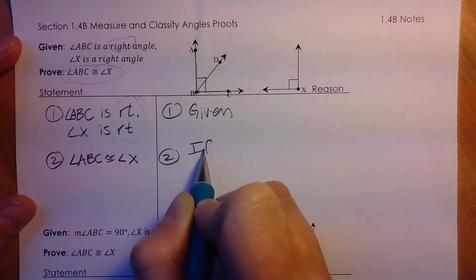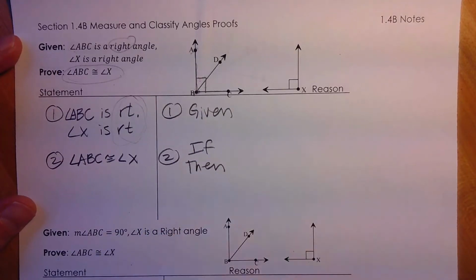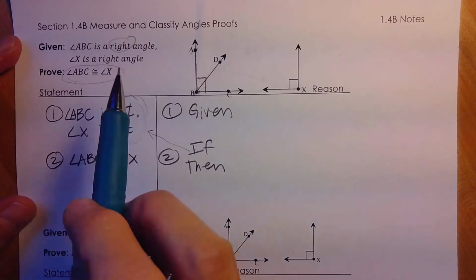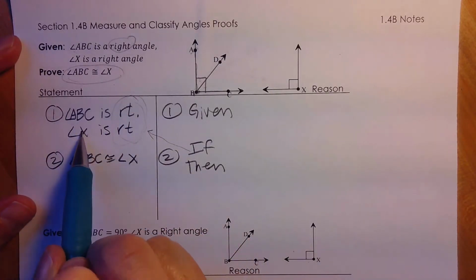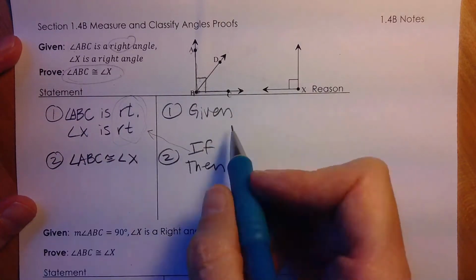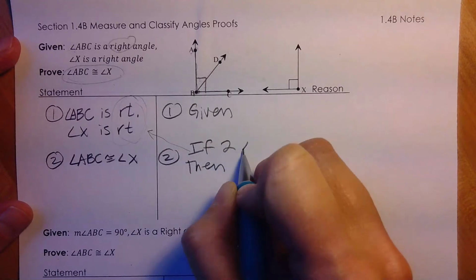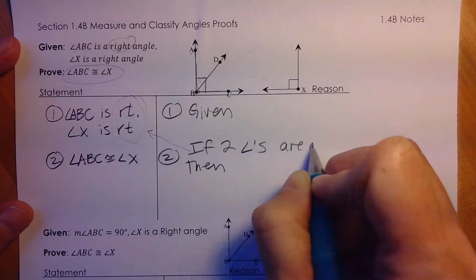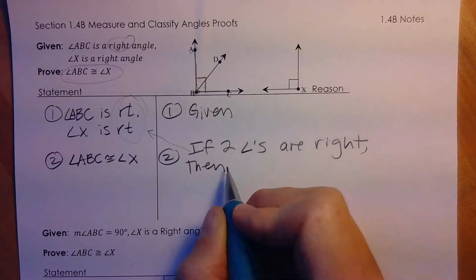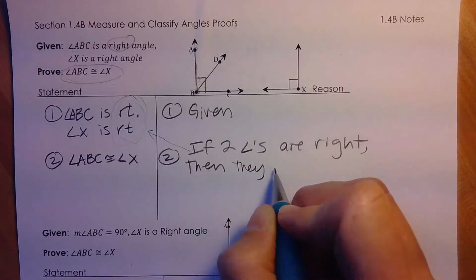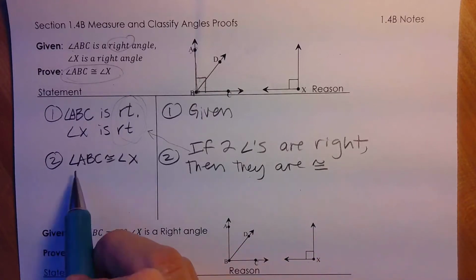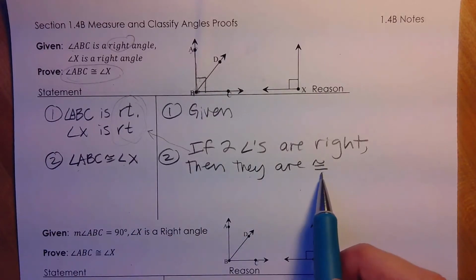And then the if-then structure, right? So the if part has to refer to what has happened up above. And what has happened here is that we have shown that two angles are right. Then we can say they are congruent. If two angles are right, then they are congruent, meaning these two angles are congruent.